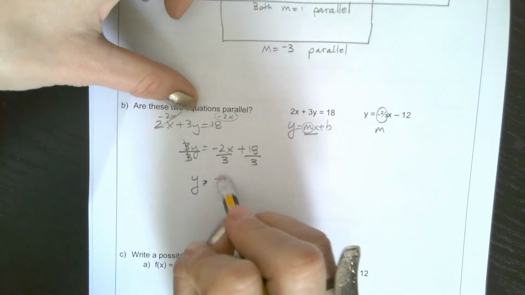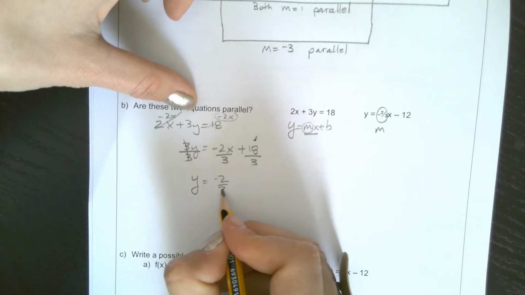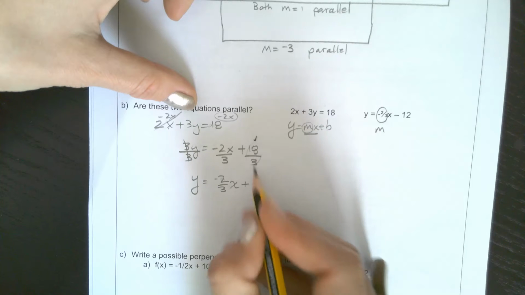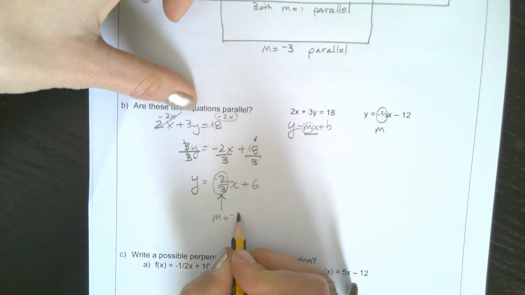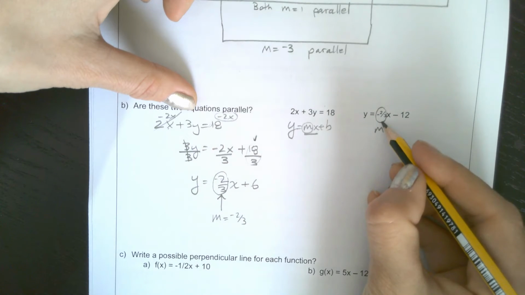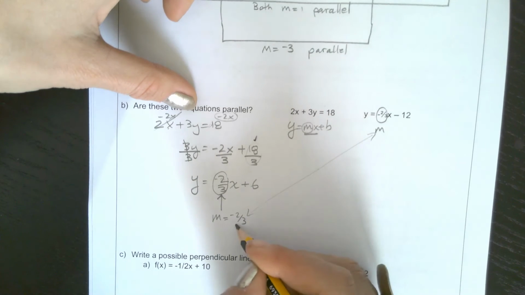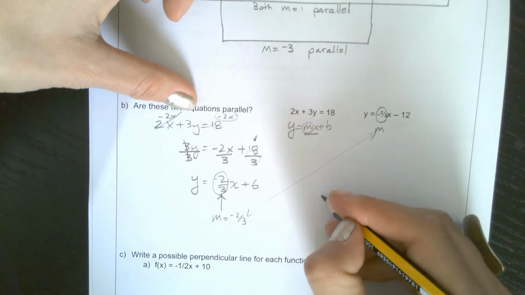Let's write that nicer. So that's 2 over 3x plus that is equal to 6. So my slope here, is that the same as this? Yes. Because the slopes are the same, it means they are parallel.